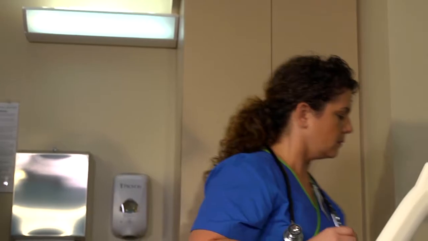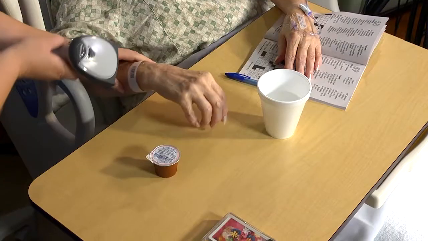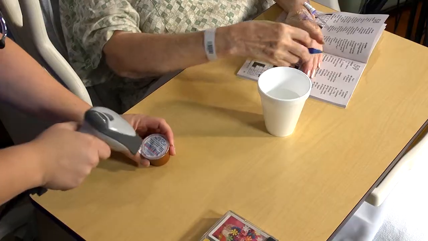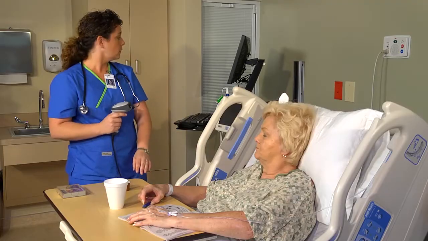Any liquid medicine the patient receives, such as antacids, as well as the water or other fluid she drinks to take her pills, are counted as intake as well.